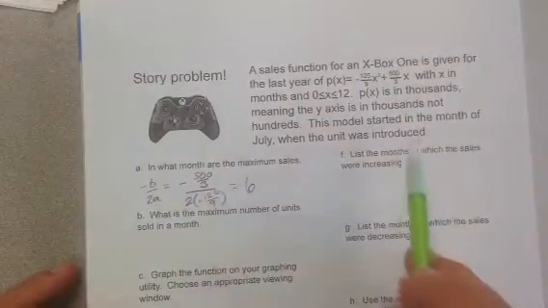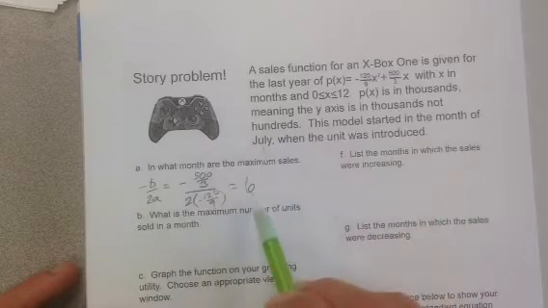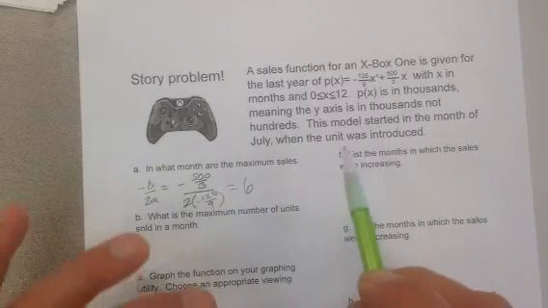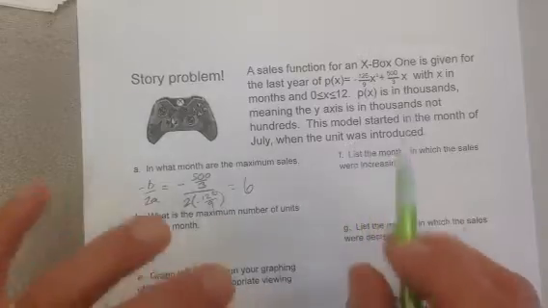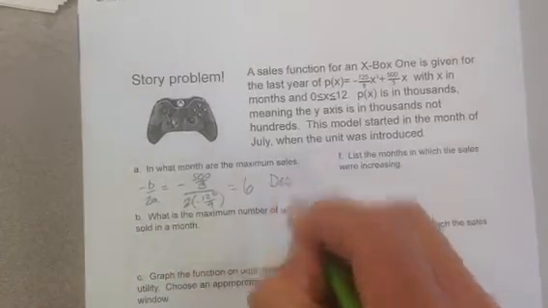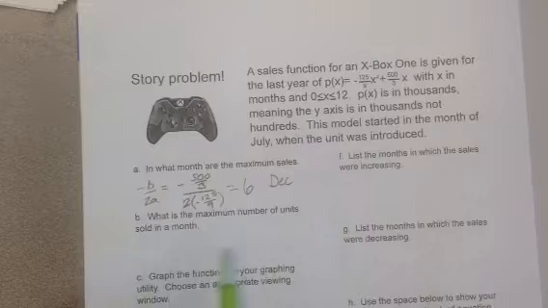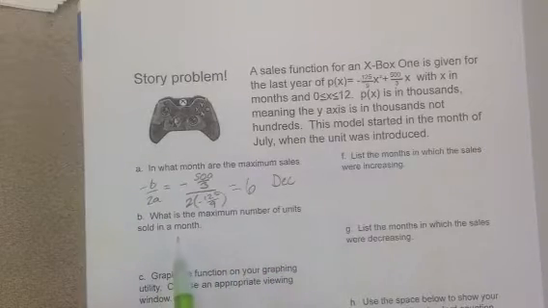In what month are the maximum sales? If this starts in July and I'm 6 months out: July, August, September, October, November, December. December has the max sales. What is the maximum number of units sold in a month?